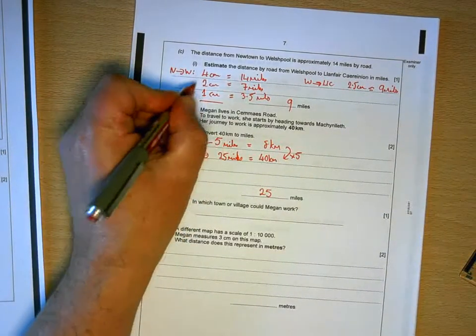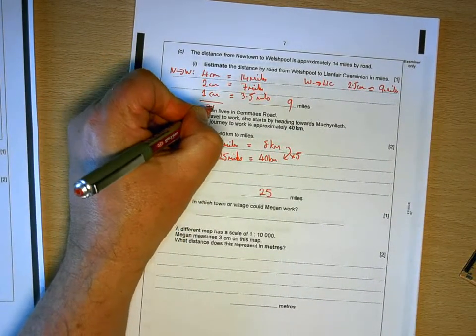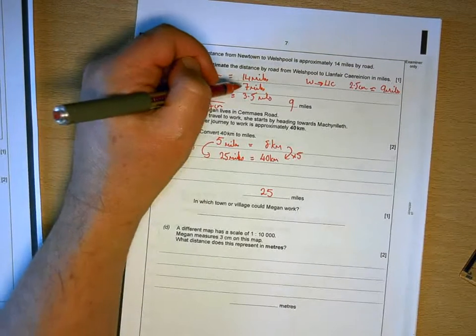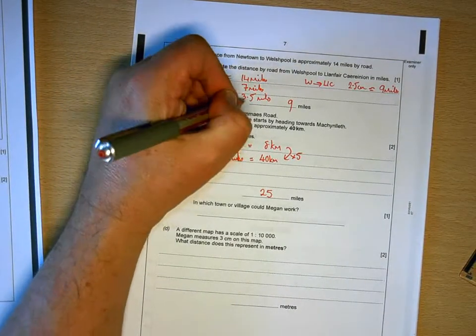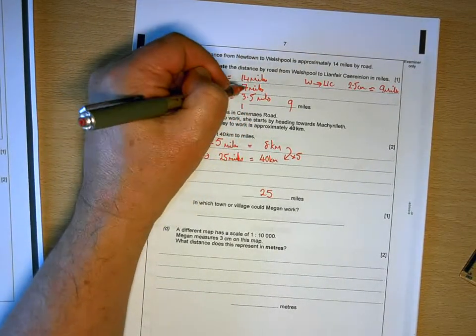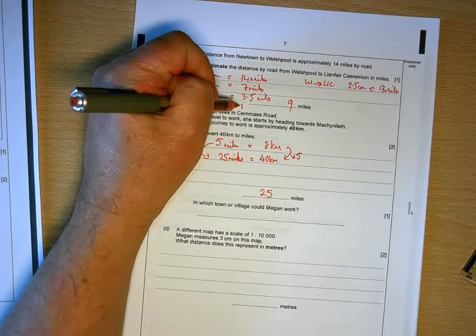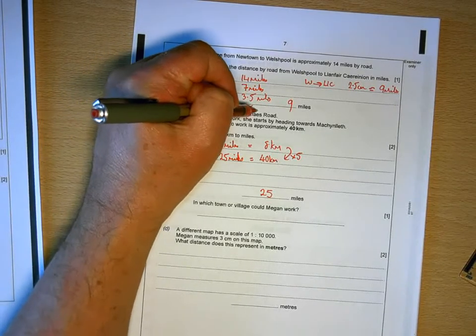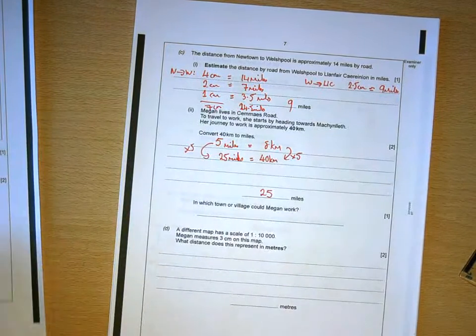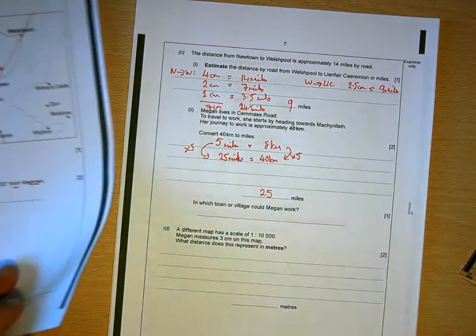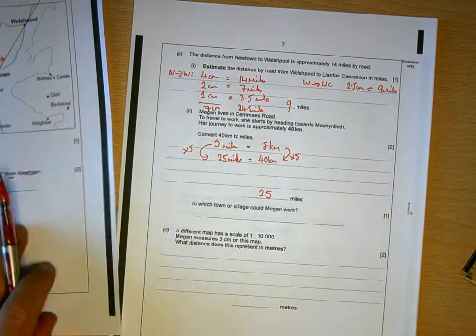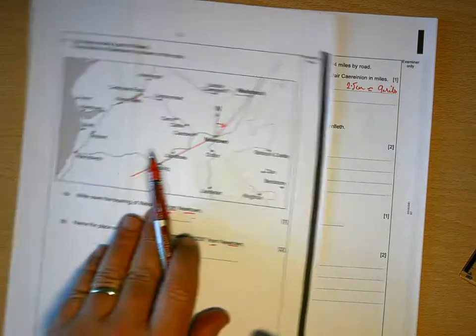If I add those all together, I get 7 centimetres is 24.5 miles.